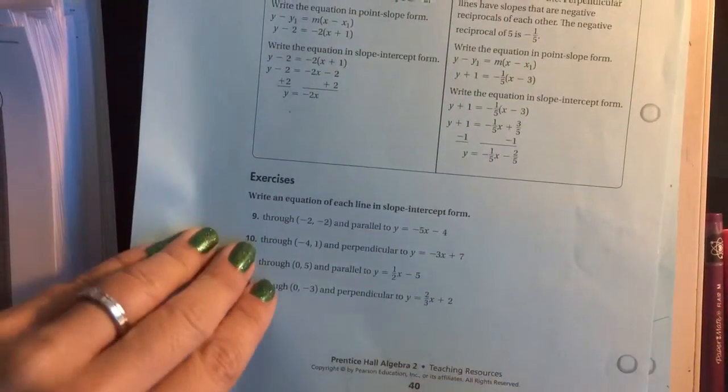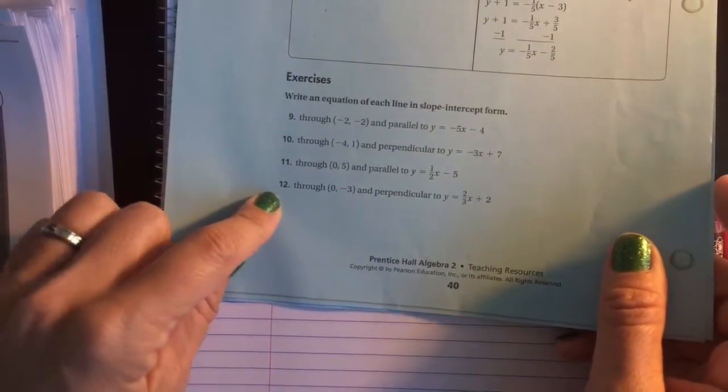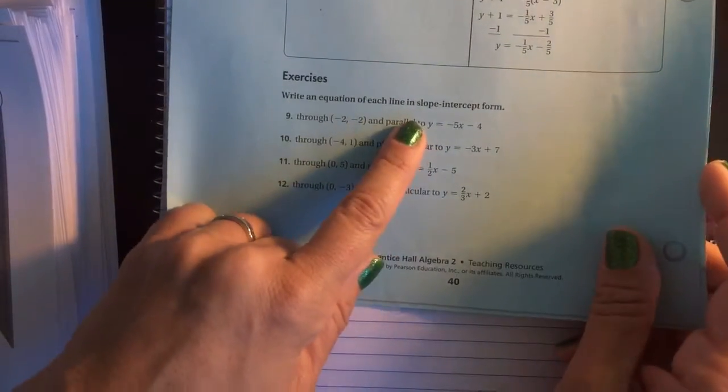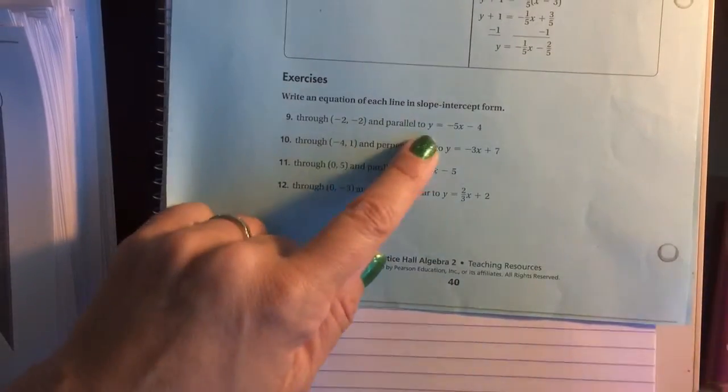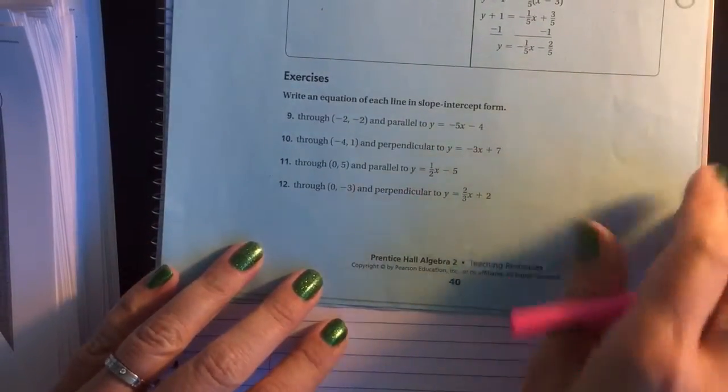So last part of our examples on the 2-4 reteaching, I want to work through problems numbers 9 through 12. These are looking for us to have each equation in slope-intercept form, but we're given information about points they go through and the parallel perpendicular relationship. So number 9, and I'm going to just assume you've got this next to you. I'm going to copy the problem down in my notebook.